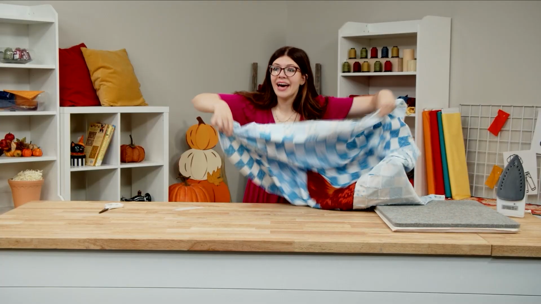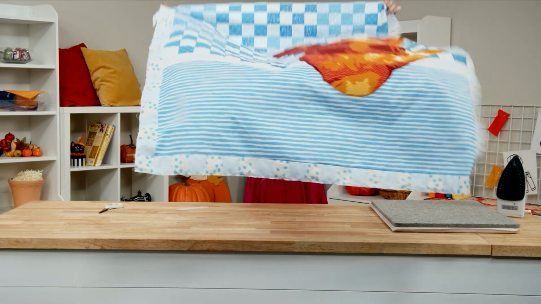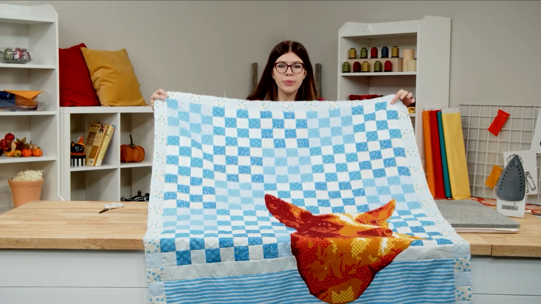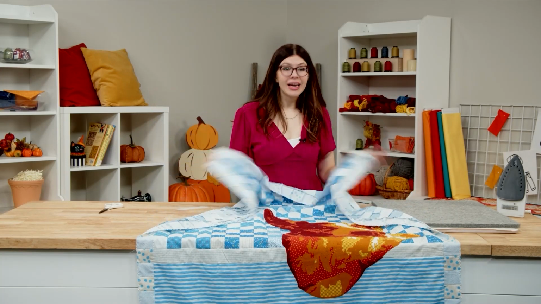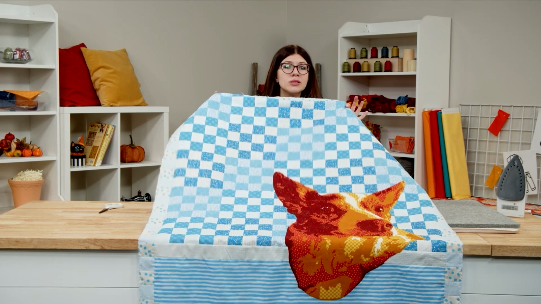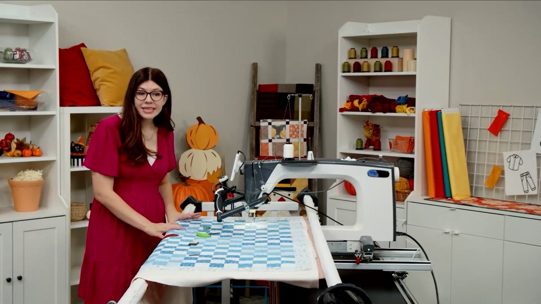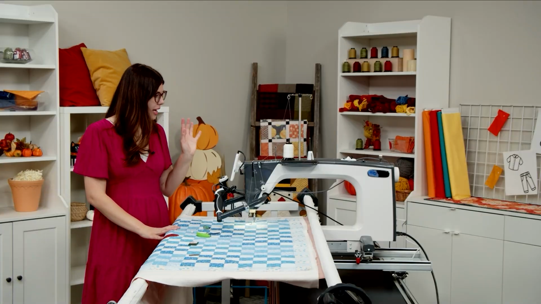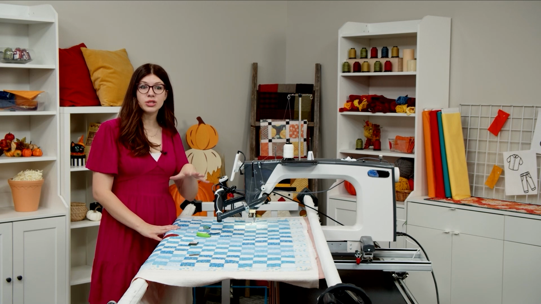Okay, now that we have Lily ironed on to our quilt top, we're gonna take her over to our 19X Elite, and we're gonna quilt her, and I'm gonna show you how to do some fun artsy style quilting and kind of plan out what you're gonna do when you have so much space. I've put Lily on my frame, and now we're gonna get ready to quilt.